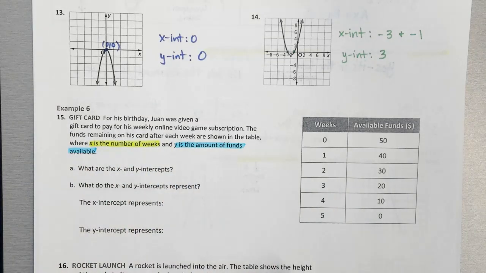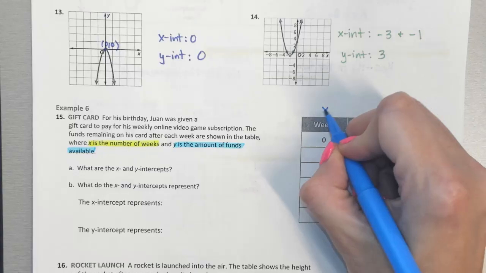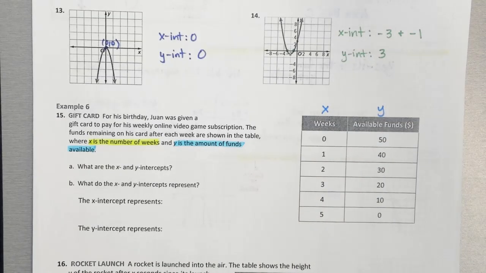Okay, so the first thing we're going to do is find the x and the y intercepts. So I want you to look in the table and see if you can find those. There's a little trick to it. We'll talk about it in a second, but I want you to think about it first.